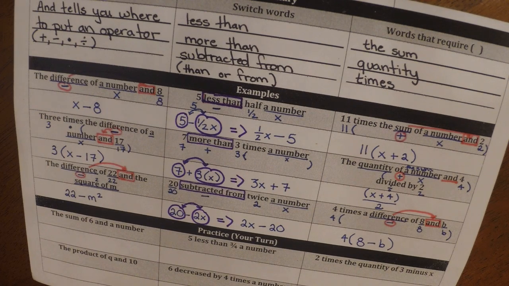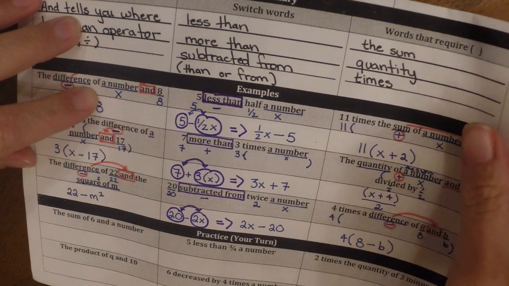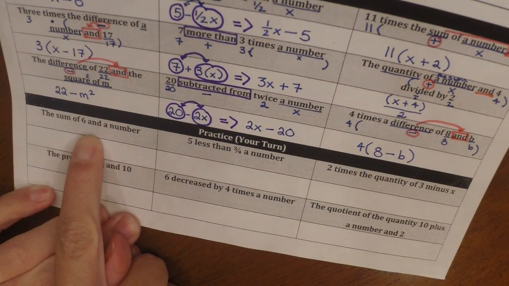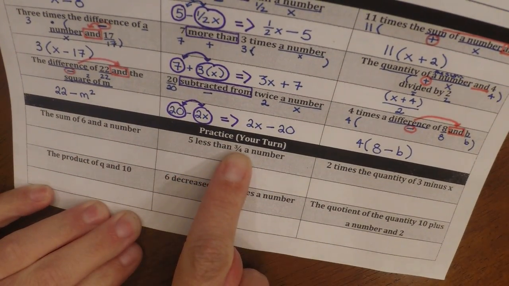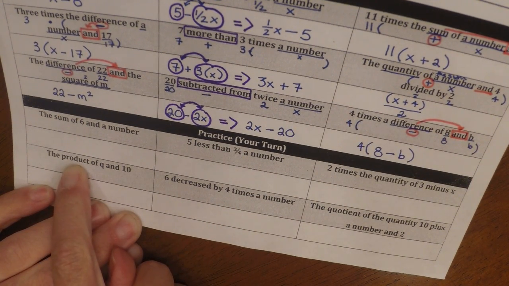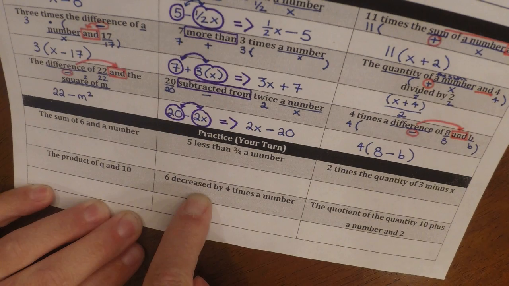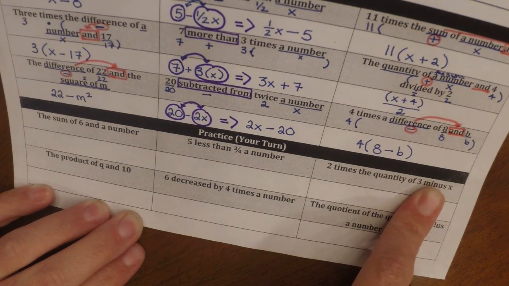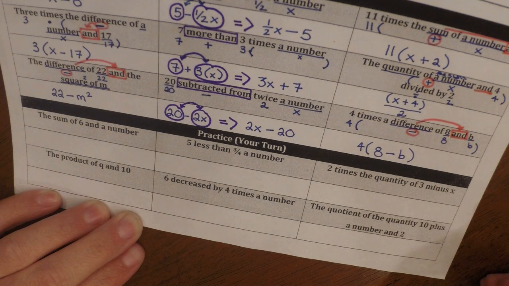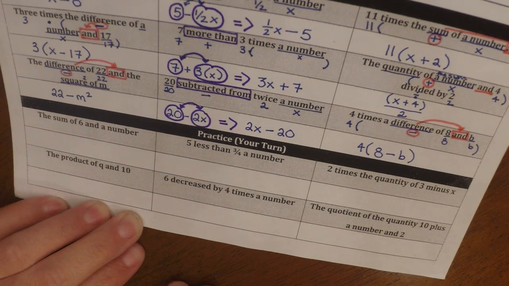Okay? All right. So at the very bottom of this is some practice for you to do. So the sum of 6 and a number, 5 less than 3/4 a number, the product, remember, if you're not sure, check your foldable, decreased by, quotient, those kinds of things. So I've given you your own to practice on. Okay. If you have any questions, remember, you can always ask. Then once you're done, you'll be ready to start the next video.